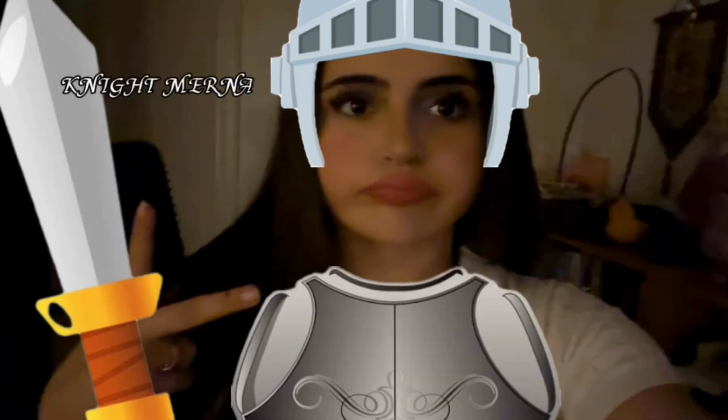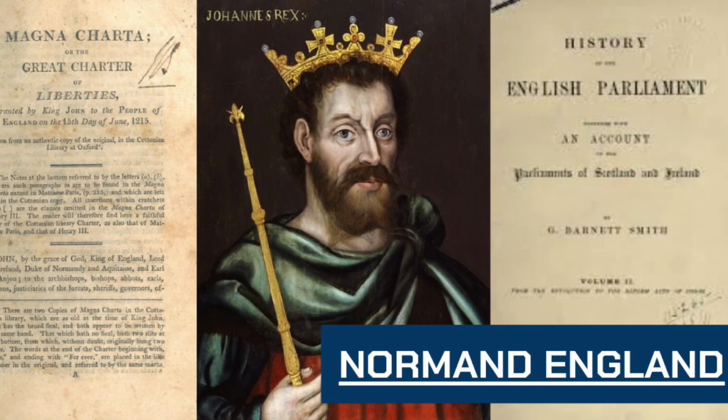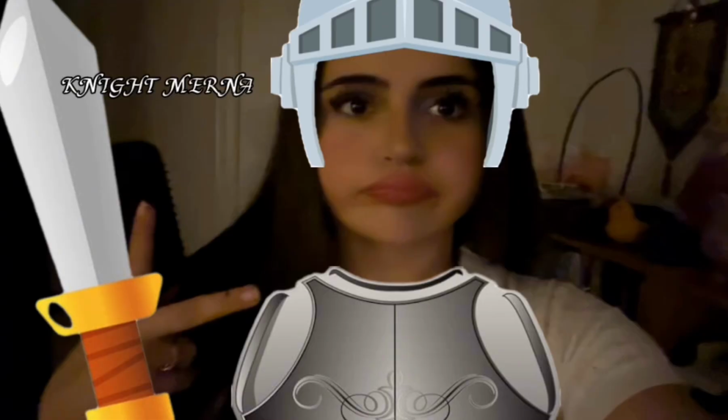Finally, the origin of the Magna Carta and the first English Parliament is in Norman England. Magna Carta required the king, specifically King John, to respect certain rights. Similarly, the English Parliament increased rights.